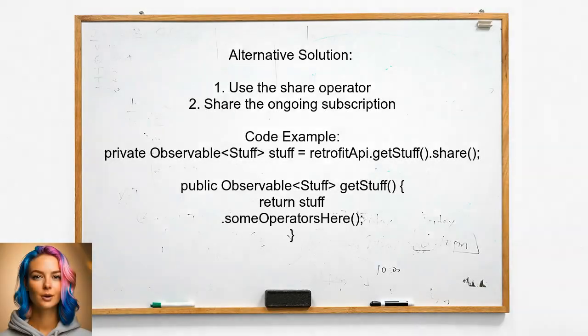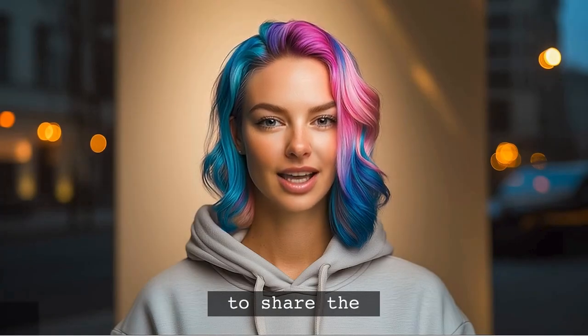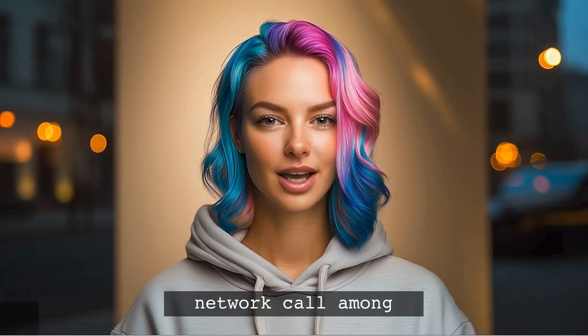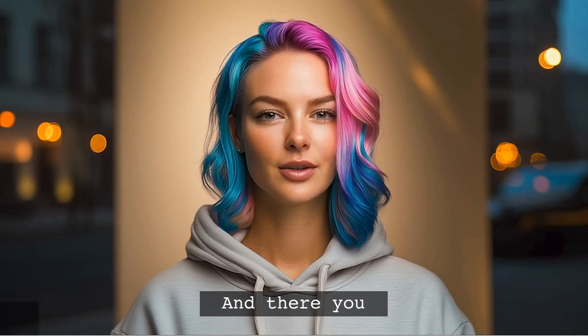An alternative solution shared by another user involves using the share operator in RxJava. This approach allows multiple subscribers to share the same ongoing network call, preventing re-execution if the call is already in progress. Here's the elegant solution I promised. By using the share operator, you can easily share the result of the network call among multiple subscribers without worrying about re-executing the call.